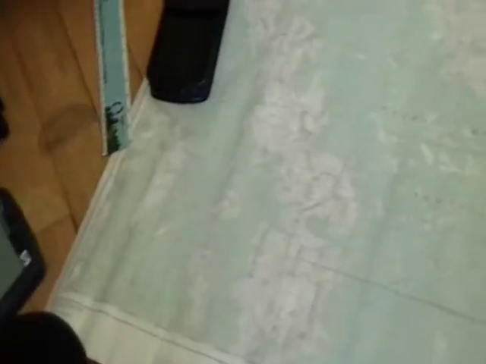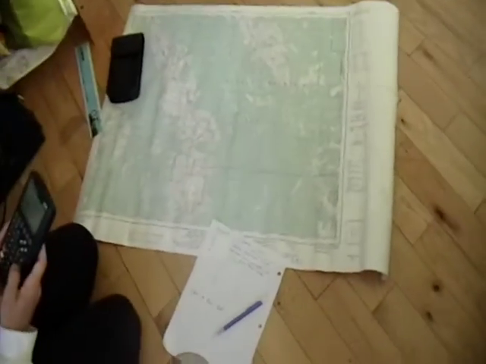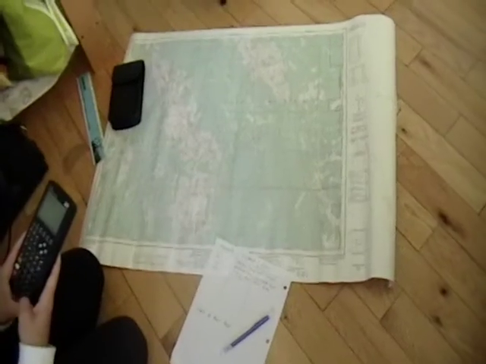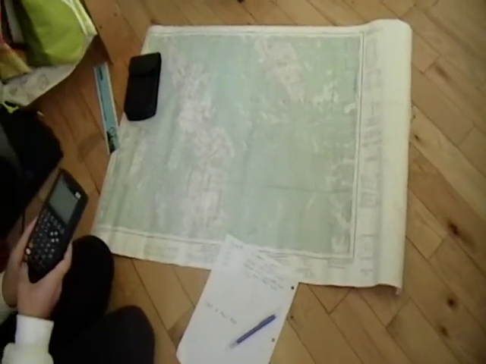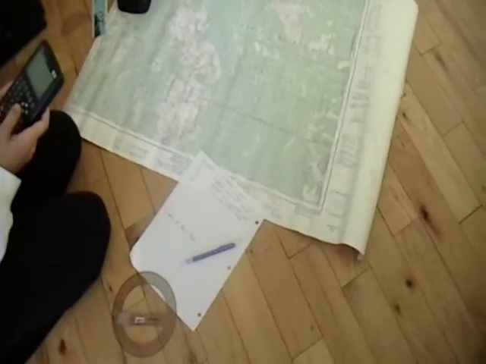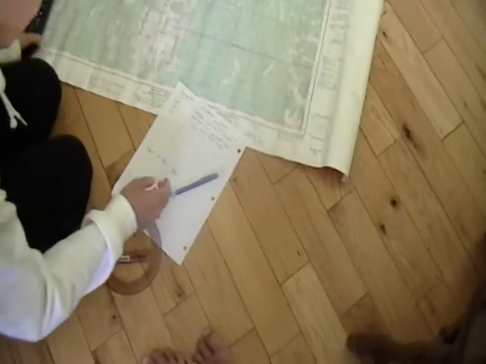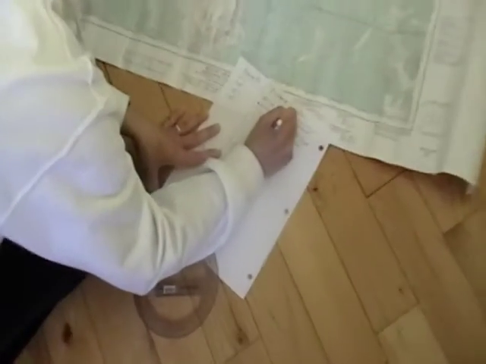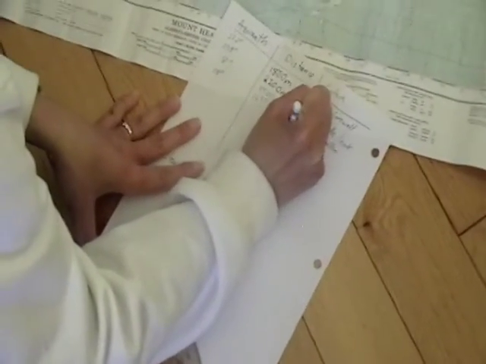I go 16, 35, 00, 00. I think I have an extra 0 in there. This should be 32.7 centimeters.